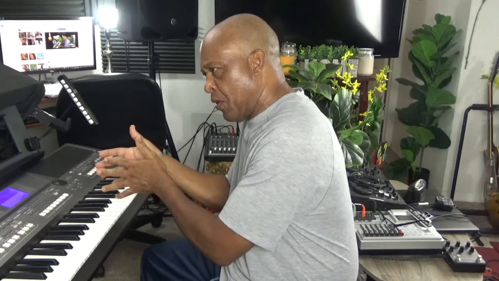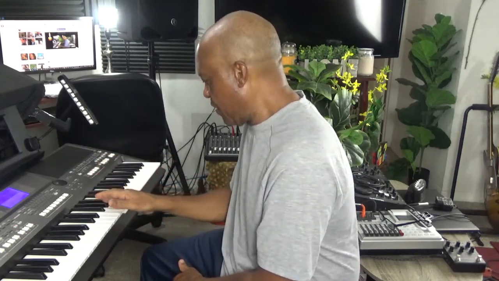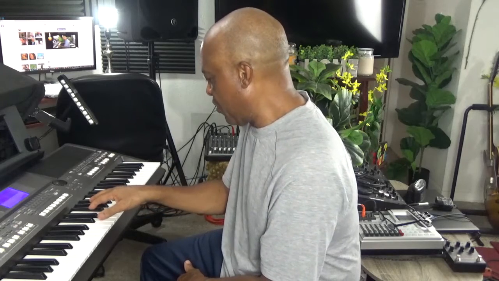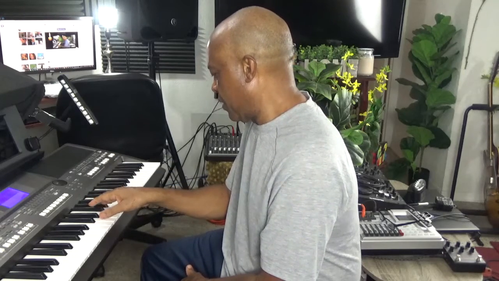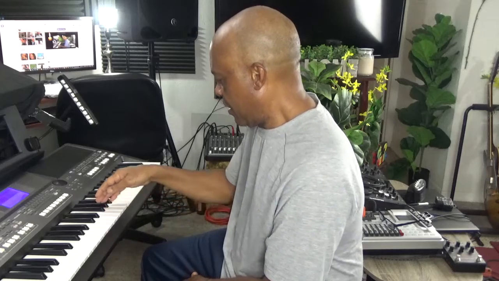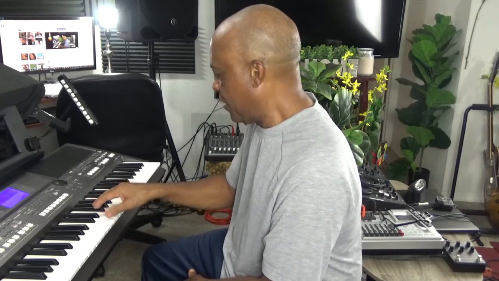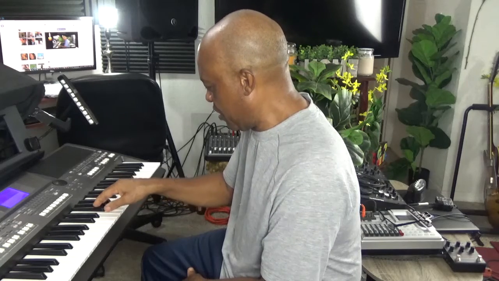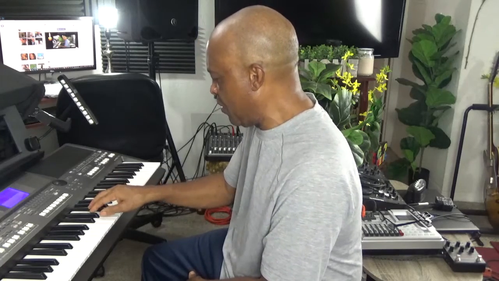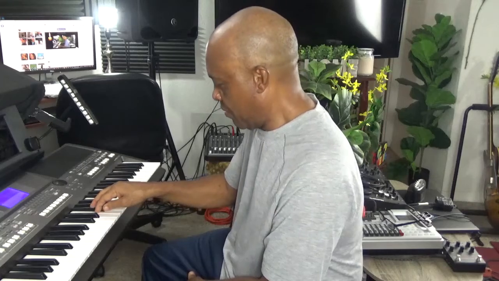I need to approach each note of the chord by half step. So a half step below A is A flat, and half step below G, that's G flat, and half step below E, okay, that's E flat.